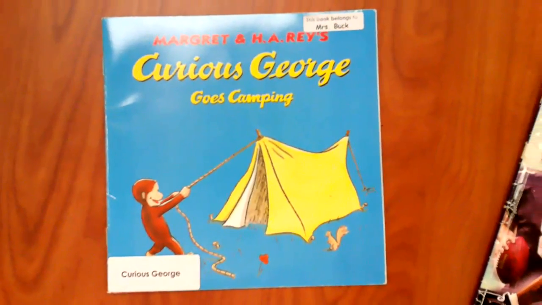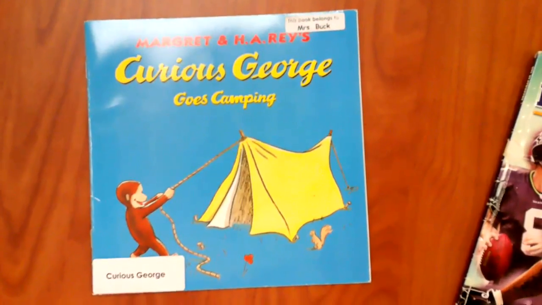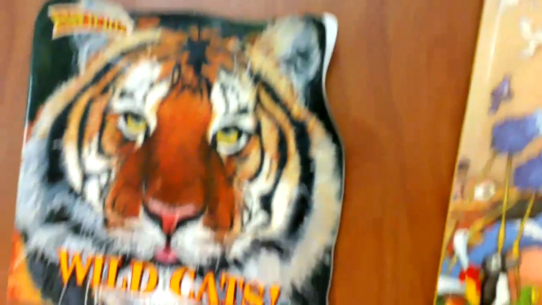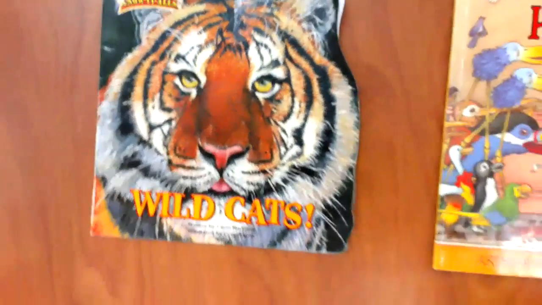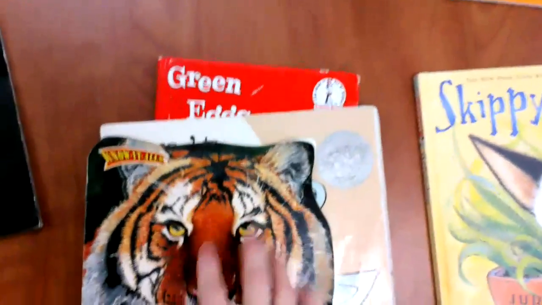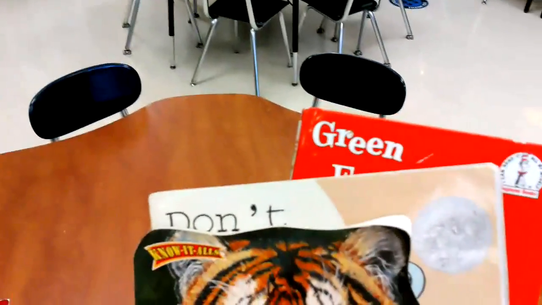Curious George Goes Camping. Oh, I do love camping, and I do think Curious George is a funny guy. But let's see, I have one more book to choose from. And oh boy, yes, tigers. They're my favorite animal. I would love to read this book to learn more about tigers. So these are the 3 books that I would choose to take back to my seat.